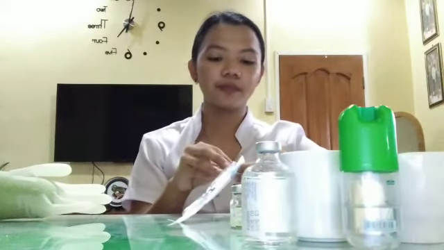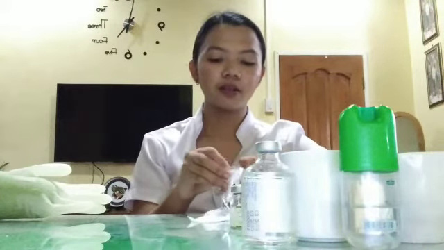And then after that we will withdraw the prescribed amount that is indicated in our medication ticket according to our doctor.